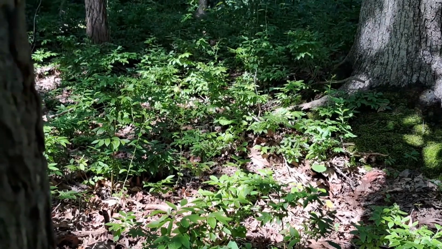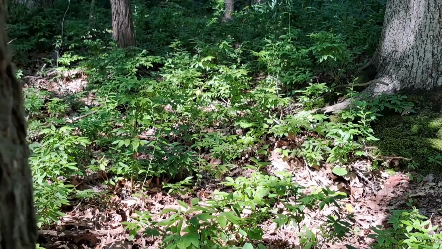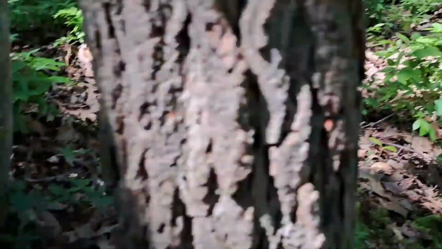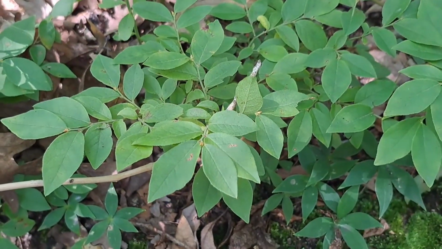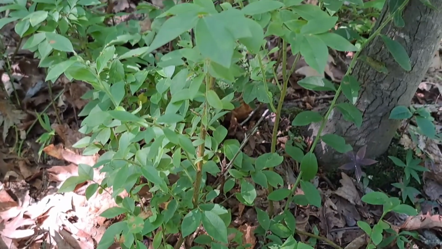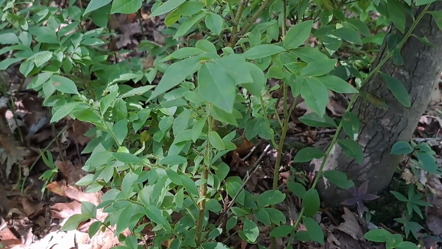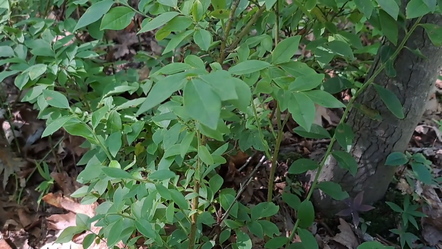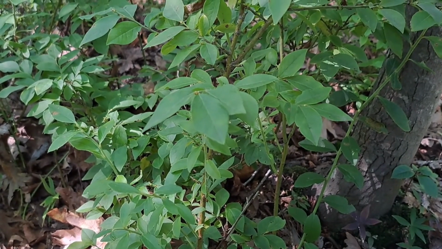And what we're also going to do in this little area is I'm going to key out a blueberry, because there's a species of low bush blueberry here, a Vaccinium of some variety. Not 100% sure what that species is, but I'm going to have to take some measurements of the leaves and determine that for us real quick. So give me a second to pause and we'll get right back into that.